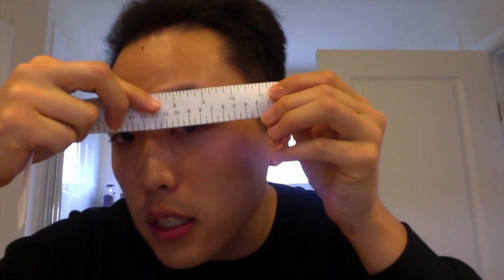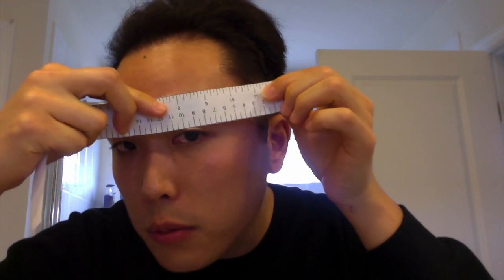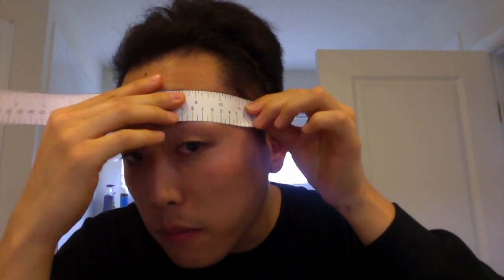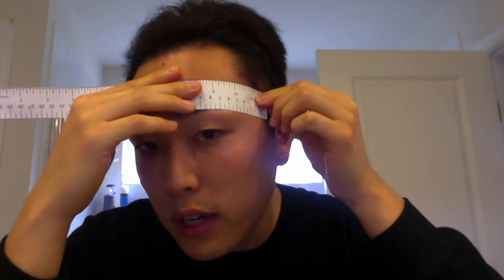Let me give you guys a demonstration of what I just talked about. So you want to get some type of ruler. You want to measure a horizontal line from the upper portion of your eyebrows, and that's going to determine exactly where your temporal point is going to start from. So in my case, here's the upper part of my eyebrow, and I'm just going to draw a straight line. And you see that point right there? That's going to be the beginning of the temporal point. I can go ahead and start from there and extend out between 2.5 to 3 centimeters.